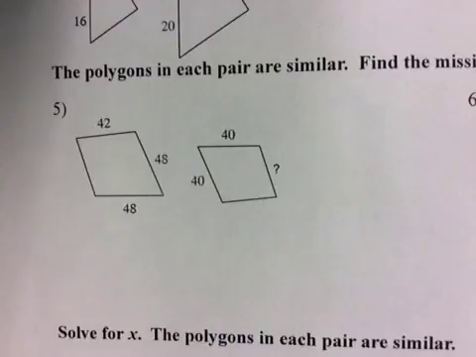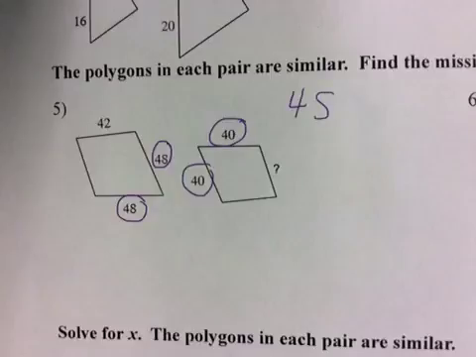For this next section, we already know that the polygons are similar, so we're going to use the fact that they're proportional to find a missing side. You just have to be careful that you're matching up the right corresponding sides. So in this one you can see that there's these 2 congruent sides which match up to these 2 congruent sides. So we know that one of our fractions can be 48 over 40.